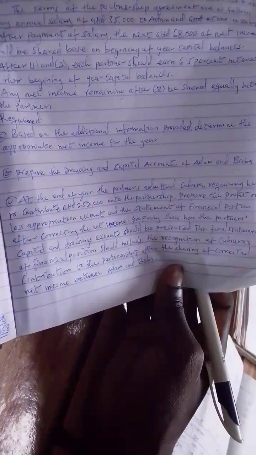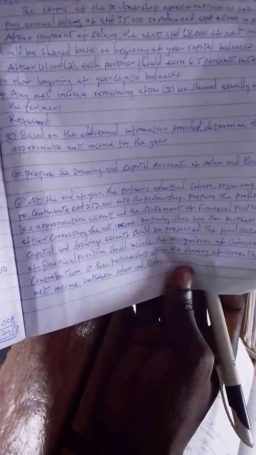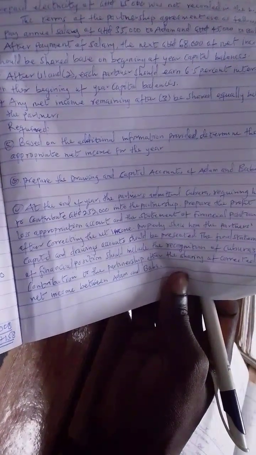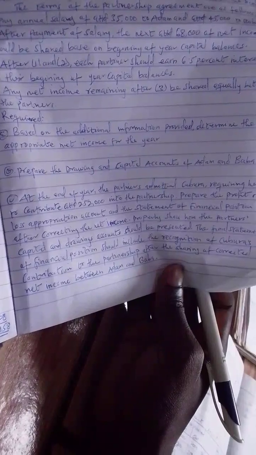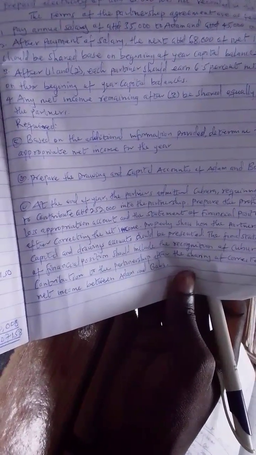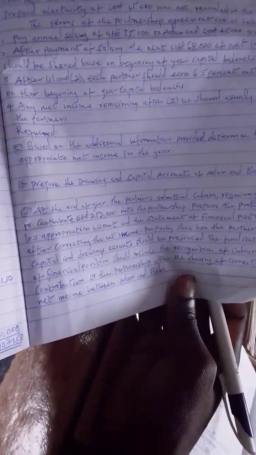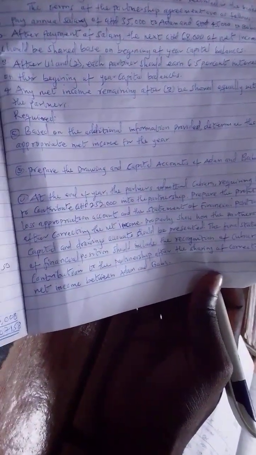And the final statement, the financial position, should also include the recognition of the Kubura's contribution to the partnership after the sharing of the corrected net income between Adam and Baba. So that's what you are going to do for the C.